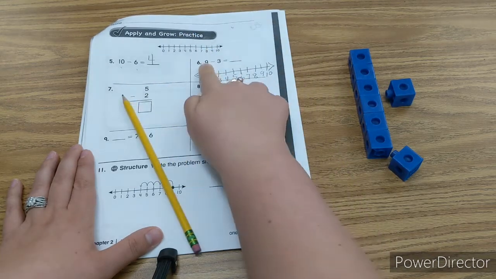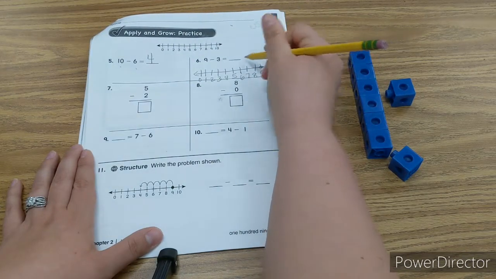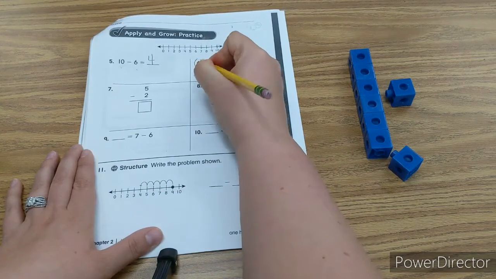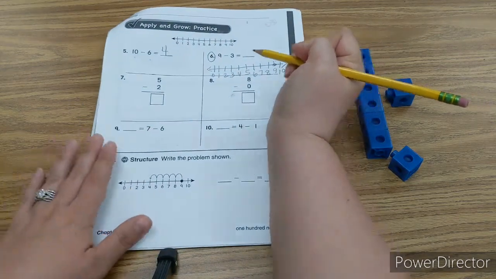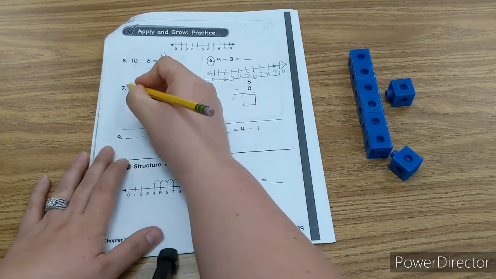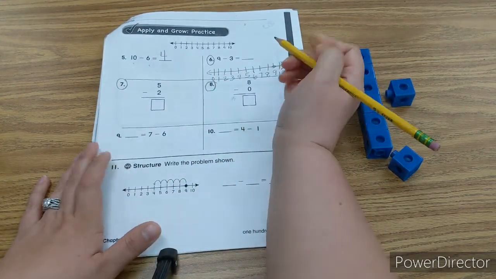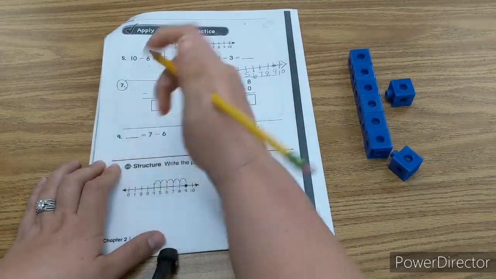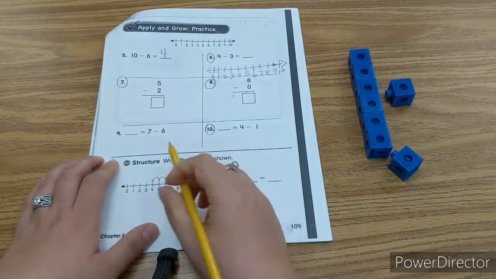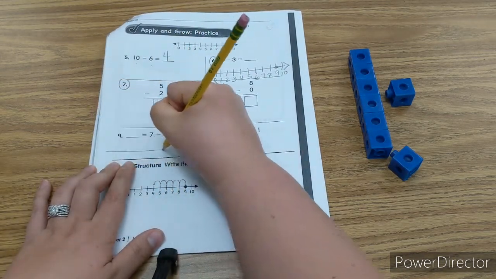And you would start at 9 and go back. Okay? So you do number 6. All right. Number 7 you can do, and number 8 you can do. We will do number 9 together, and I want to see you do number 10 on your own. All right. So let's see. Let's go ahead. We're going to draw our number line.